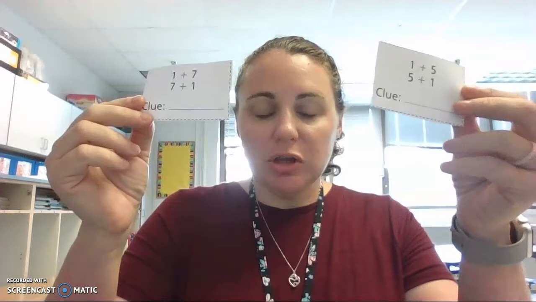You should have a couple of things out in front of you. The first thing that you should have out in front of you are your fact cards. Yours might be mixed up. They might have addition and subtraction. We're only worried right now about the addition cards. So take a second and go through yours and make sure that you only have addition cards in your stack. You can pause the video to do that.